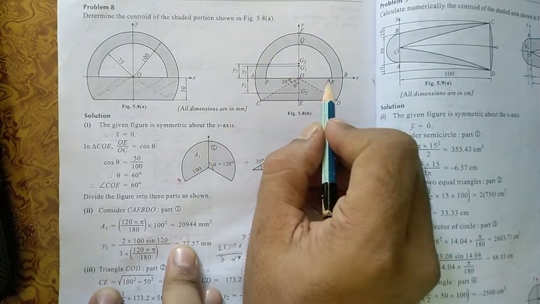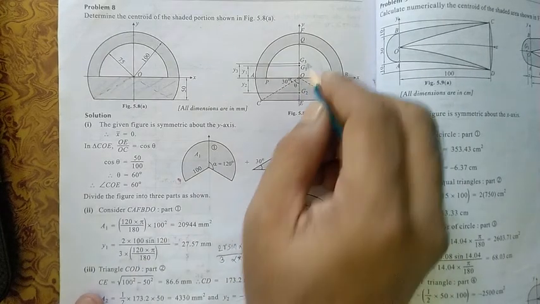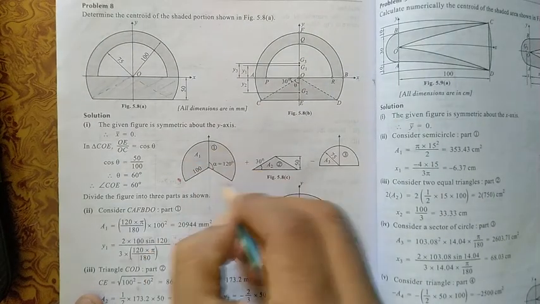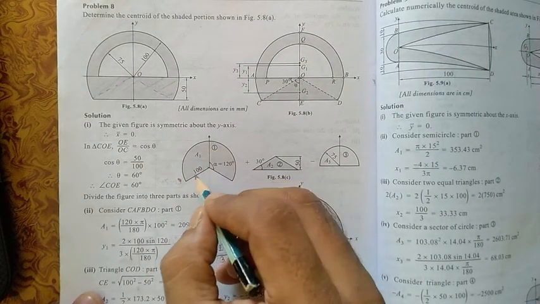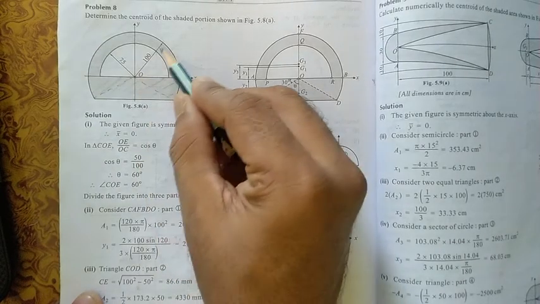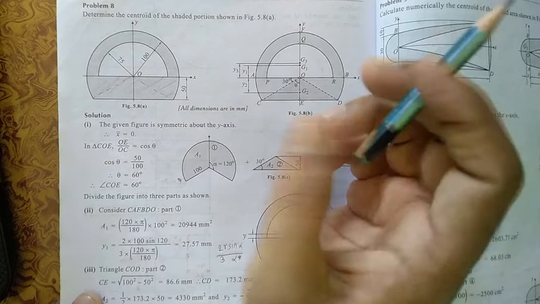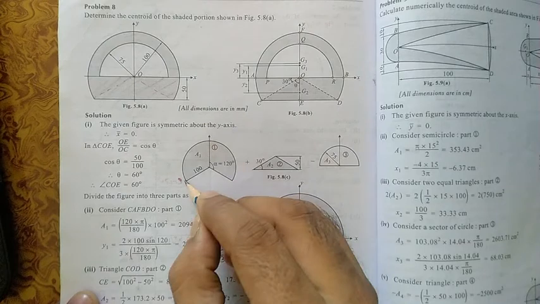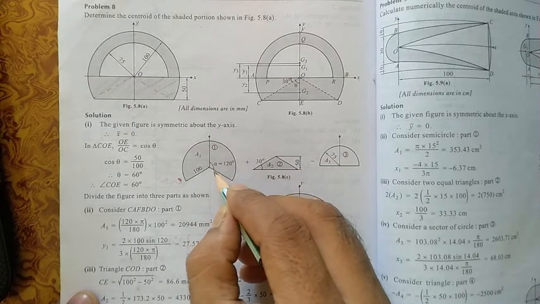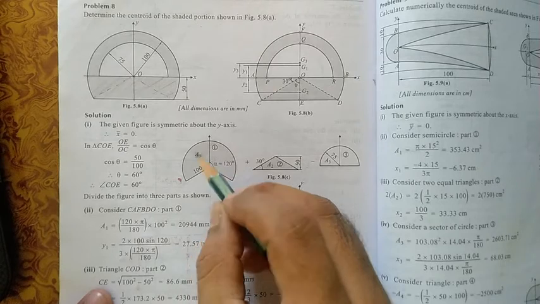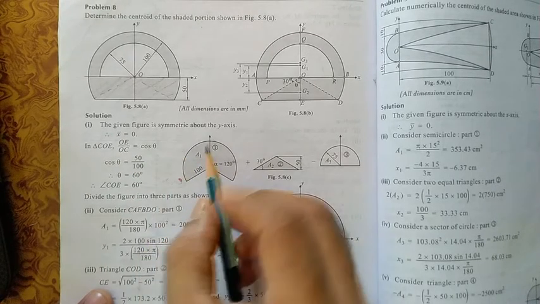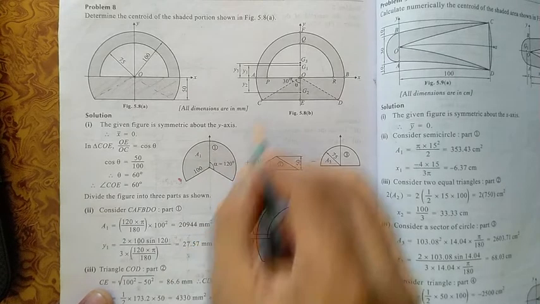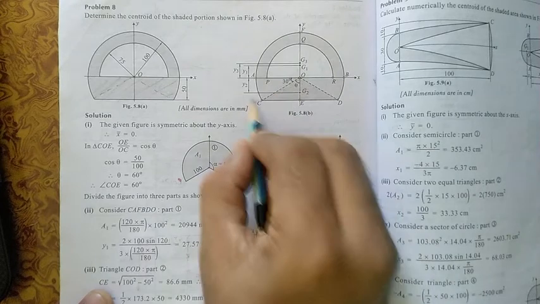Now if you focus on this one, I'll say this sector is the number one. Number one is given for this sector. See the dimensions given for this sector: 100 mm radius is given for this portion. So what about this angle? First of all, just from this geometry, try to get the required things related to this sector.